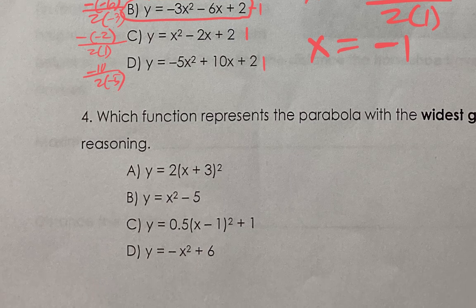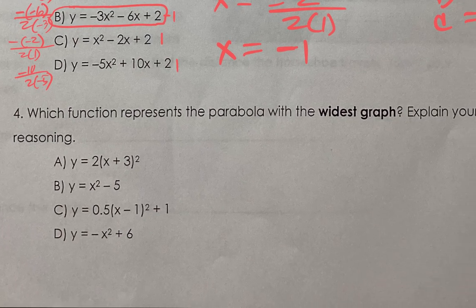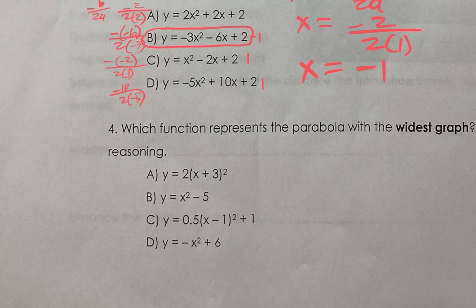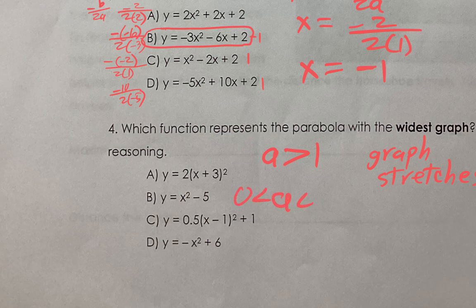All right, which function represents the parabola with the widest graph? Explain your reasoning. So for the widest graph, we need to know a couple of things. First of all, we know that if a is larger than 1, the graph stretches. These are vertical stretches. If a is between 0 and 1, the graph compresses or shrinks.